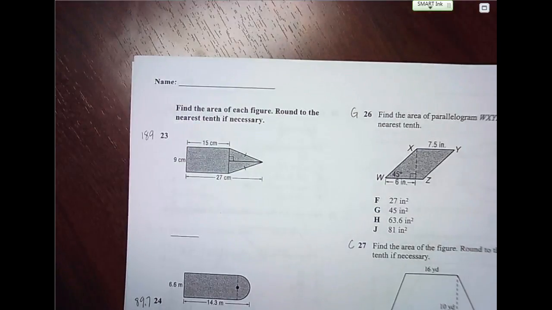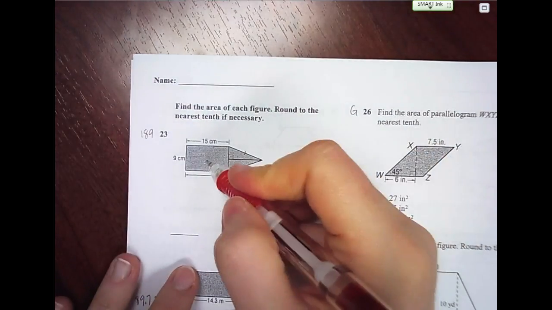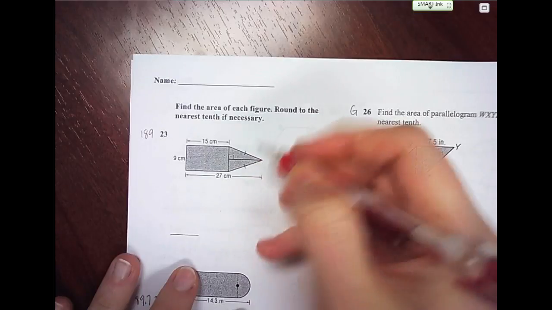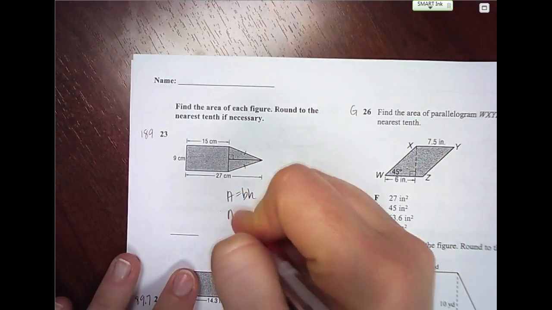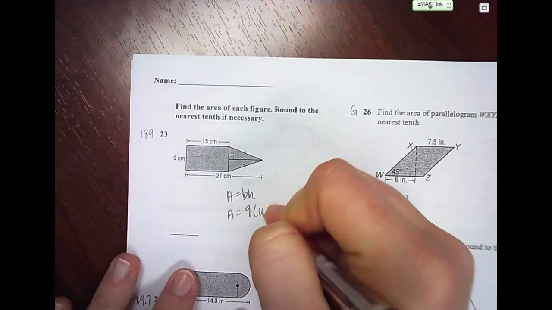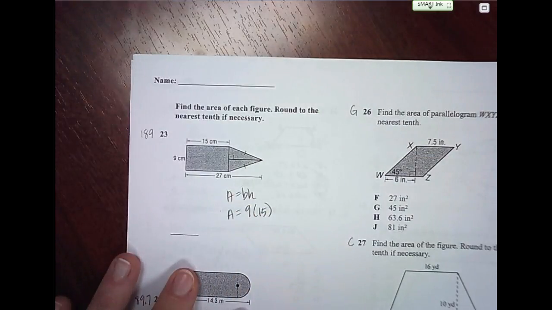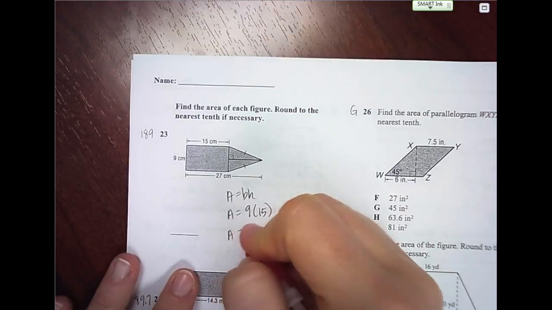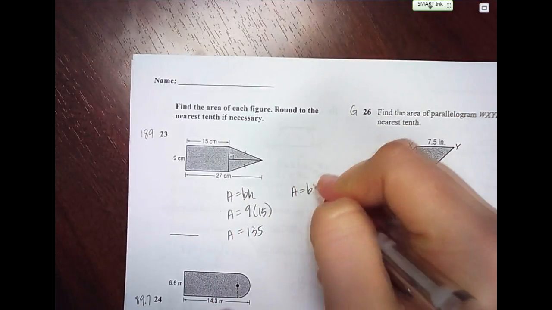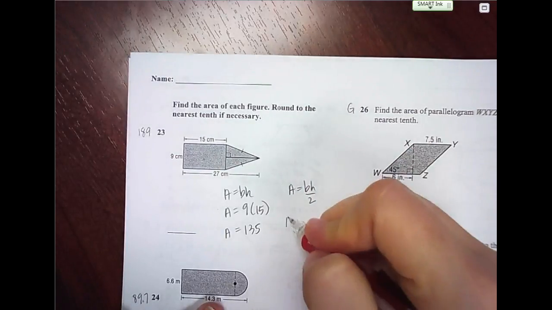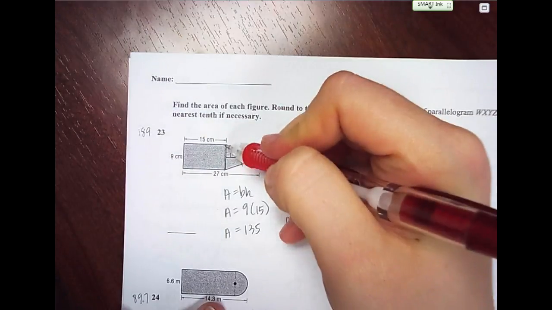Okay, number 23, find the area of each figure. All right, so we've got a rectangle and we've got a triangle. So a rectangle is easy. It's just base times height. So 9 times 15, which is 135. And then our triangle is base times height divided by 2. So the base of the triangle is 9.